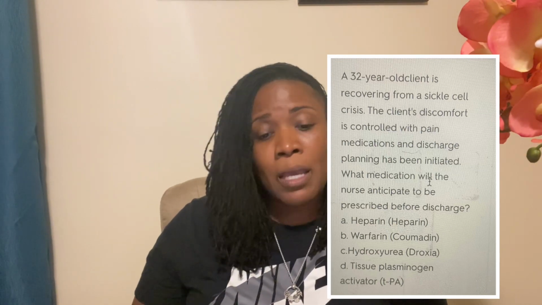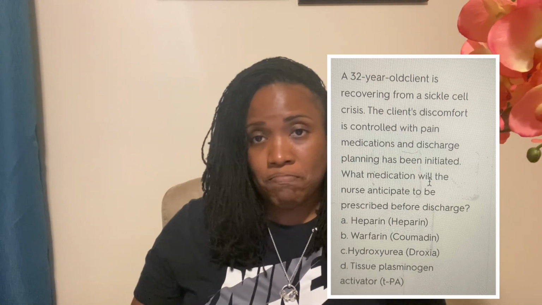And if you understand the medications, you know that they're both blood thinners, right? So if heparin's not an option, then warfarin shouldn't be an option because they're both blood thinners. Now we're left with hydroxyurea and we're left with TPA. If you know anything about TPA, TPA is not administered at home.